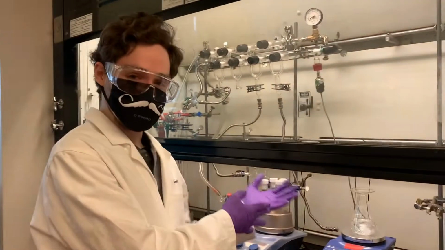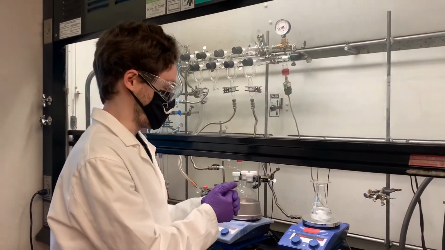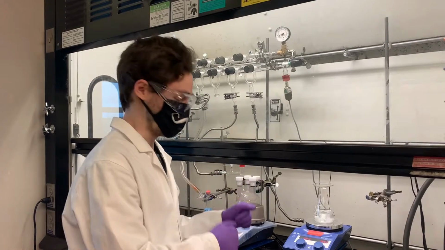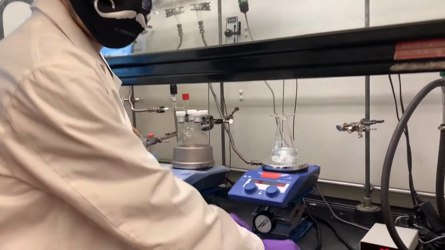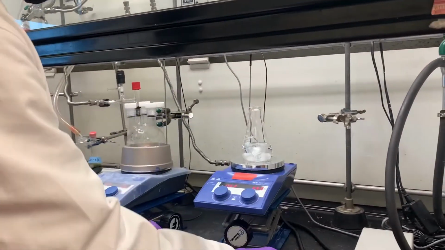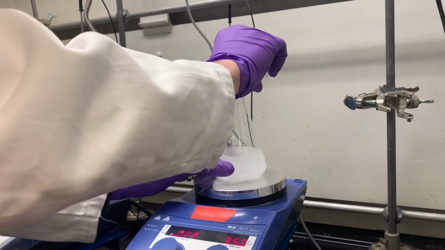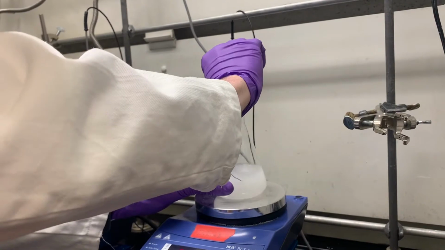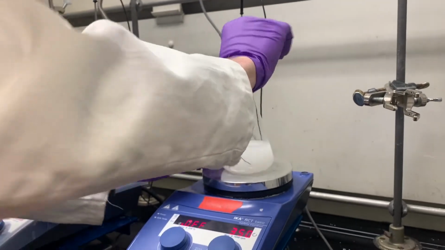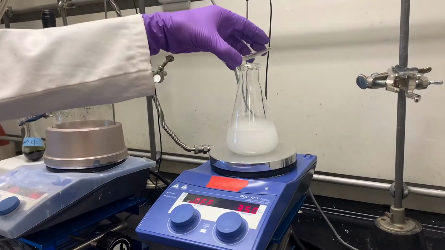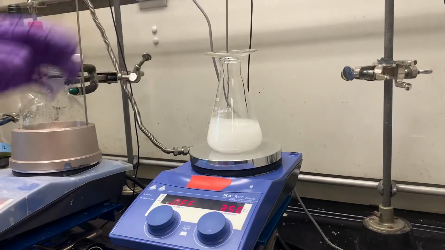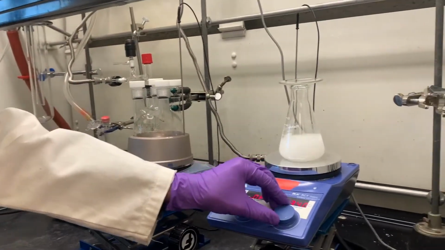So I just wanted to do a quick demonstration of an ether precipitation, which is a very common technique if you're going to be making polymers. And we'll let that stir for about 15 minutes.